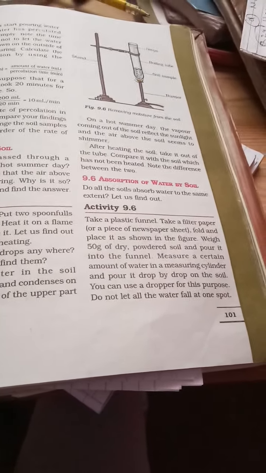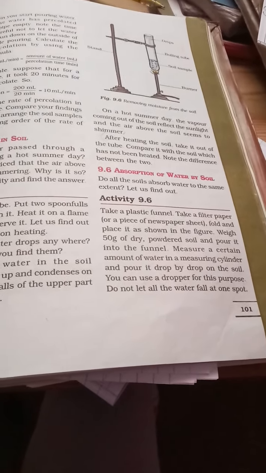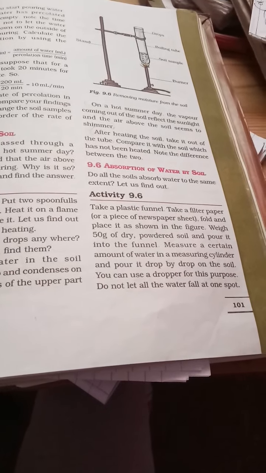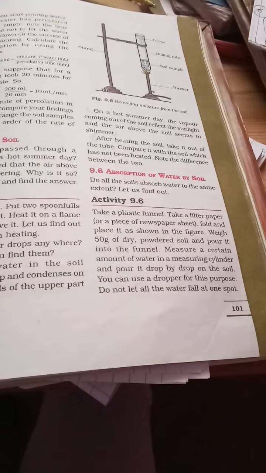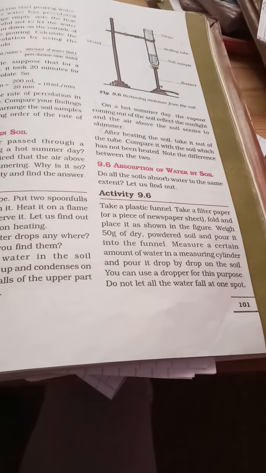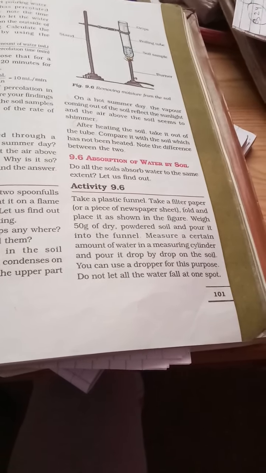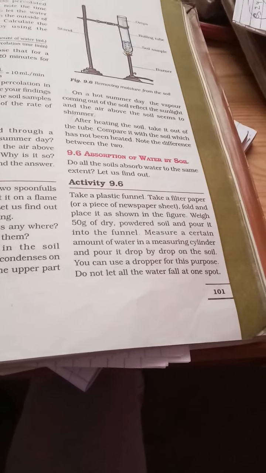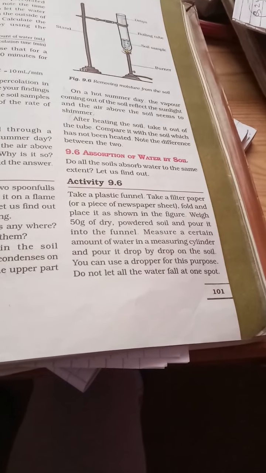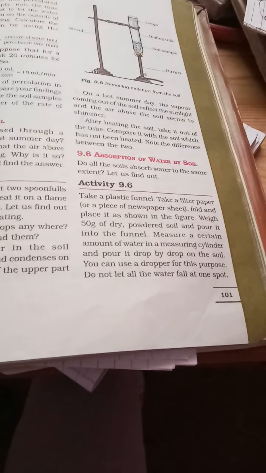Okay, today we will continue with the same chapter of class 7, that is soil. So we'll look at some important points and experiments. This includes absorption of water by soil. We all know that soil absorbs a certain amount of water depending upon the nature of soil, which is quite significant in determining the productivity of the soil or the chemical nature of the soil. So we will perform an experiment in this.